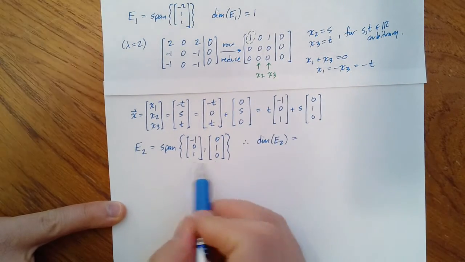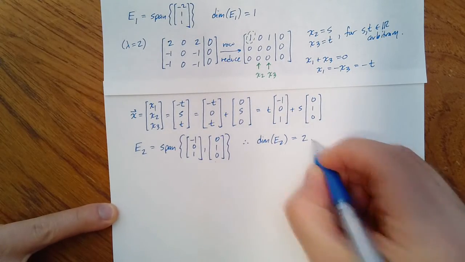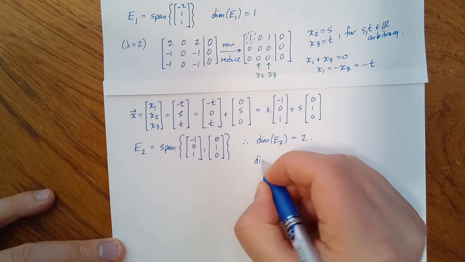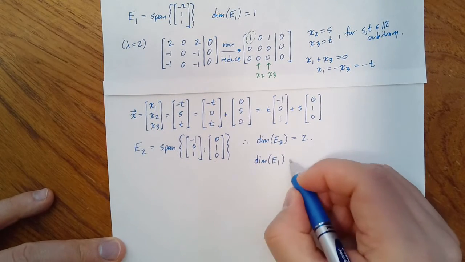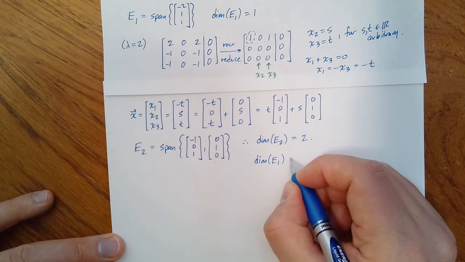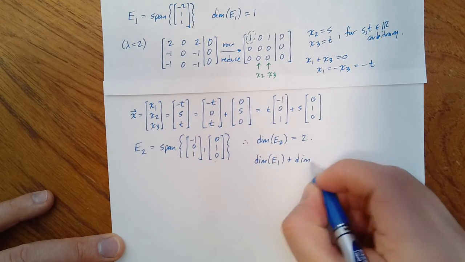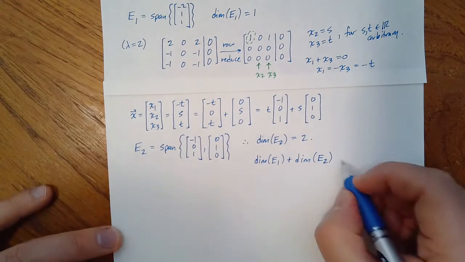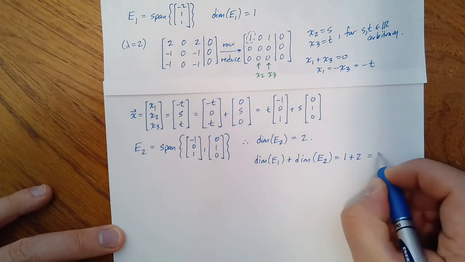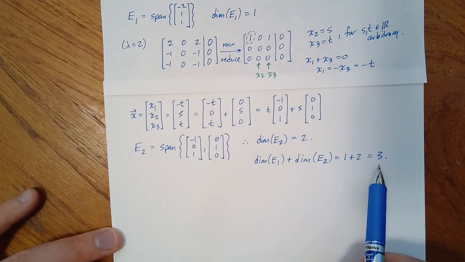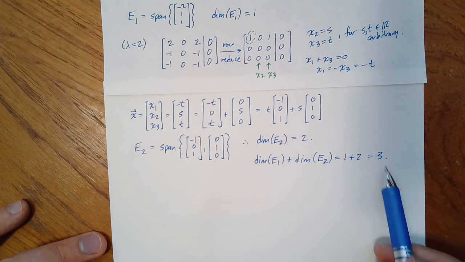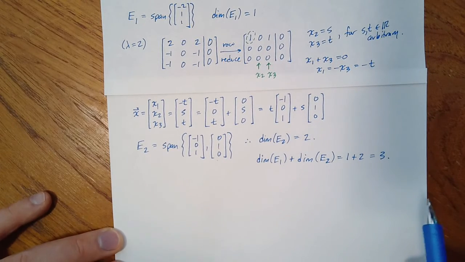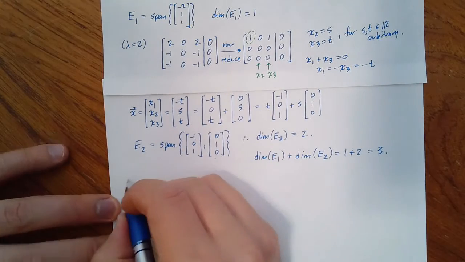So what is the dimension now of E2? 2, because you've got 2 vectors in a basis. So the dimension of E2 is 2, which is what we were hoping for. So you can say at the end of step 2, if I add up the dimension of E1, which is the eigenspace for the eigenvalue lambda equals 1, plus the dimension of the eigenspace for the eigenvalue 2, they add up to 3, which is what your n was, right? A was a 3 by 3 matrix, so n is equal to 3. So that means this matrix is diagonalizable. So that's great. So we can go ahead and move on to step 3 now.